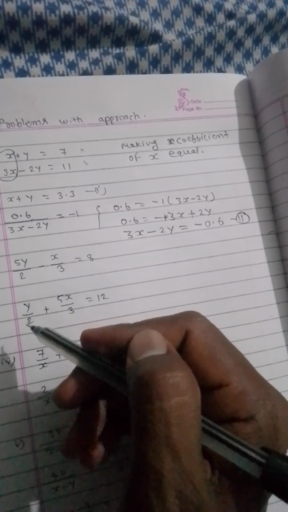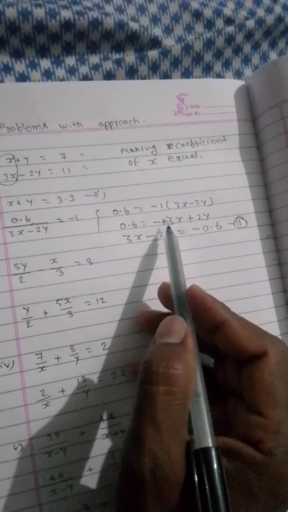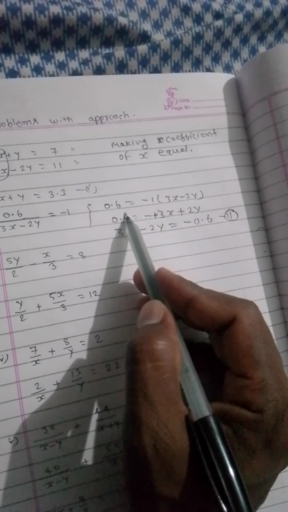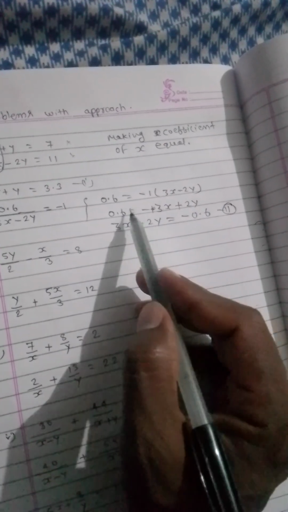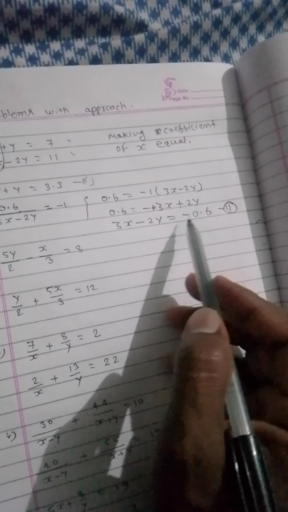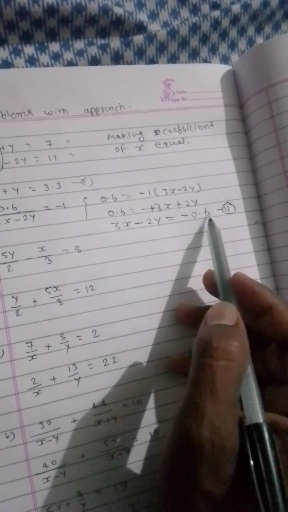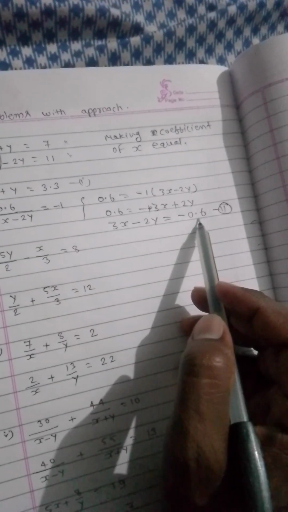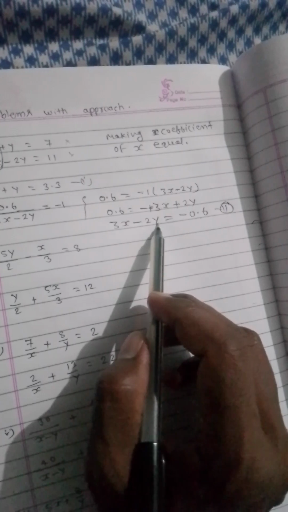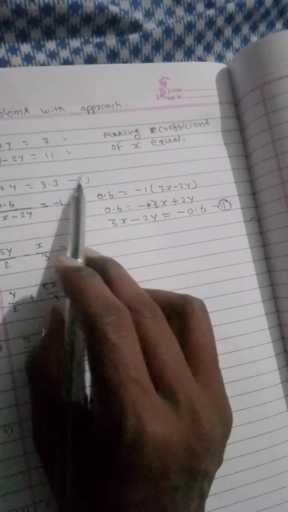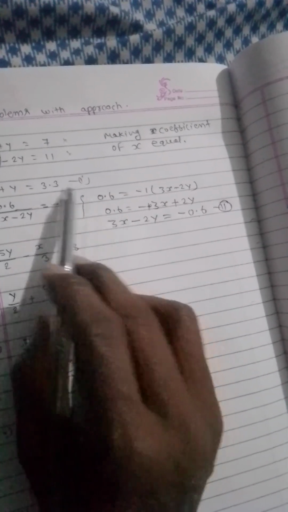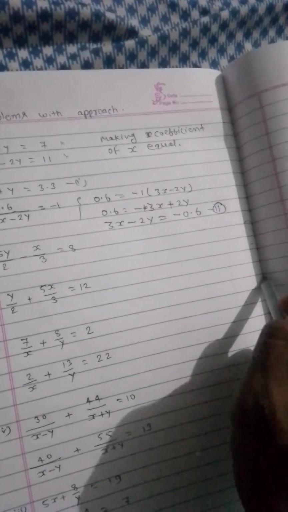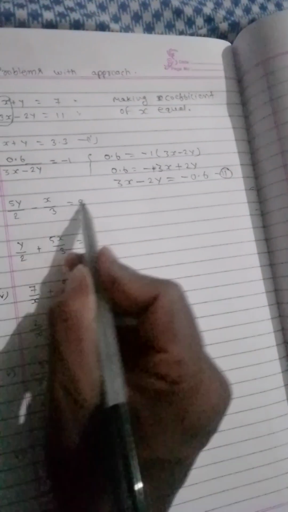There are two methods. I hope you understand. The first is I brought this minus 3 this side, so it is positive. I brought this 2y this side, so it's negative, sign changed. And I brought this 0.6 to the other side, so it changed to minus 0.6. So this is our first equation, this is our second equation. Now it is in easy form, so we can solve these two linear equations using the elimination method very easily.